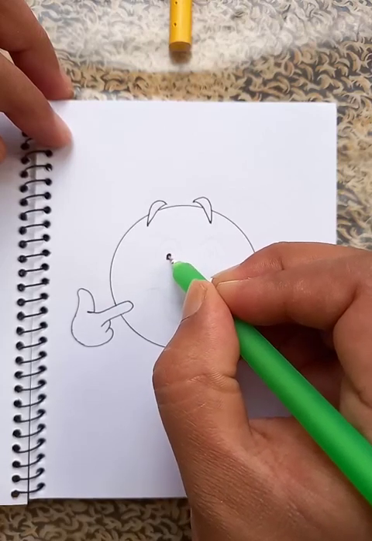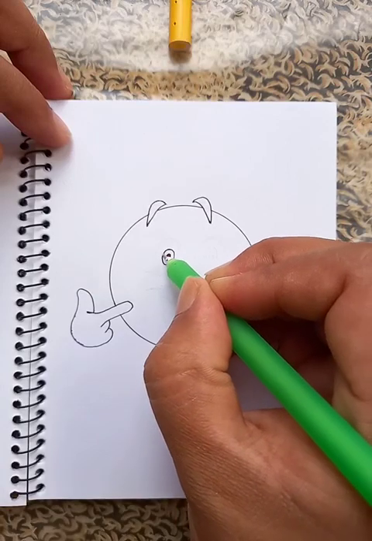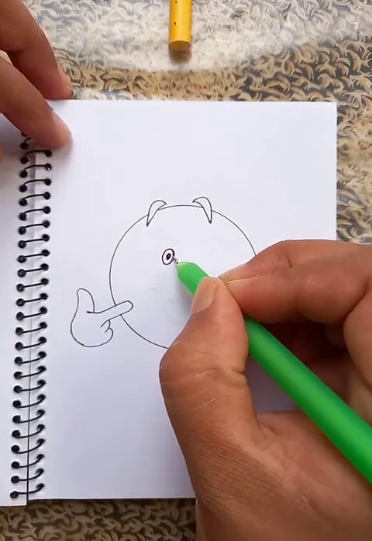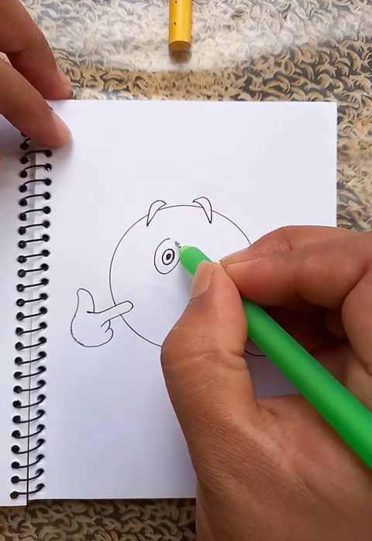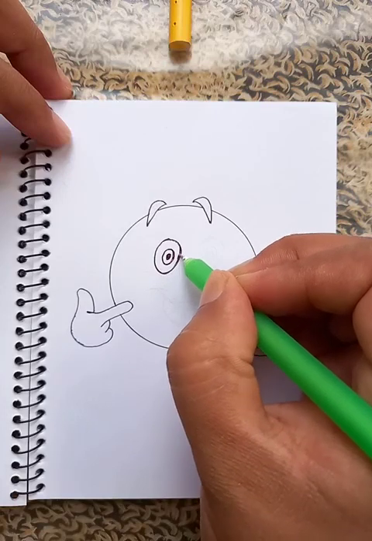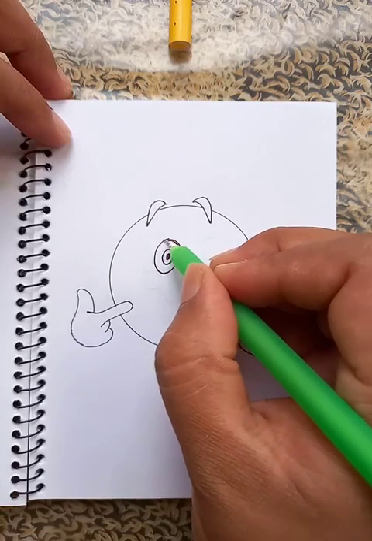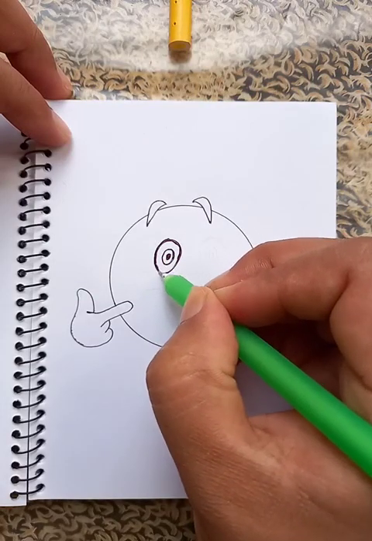This is the eye I'm drawing right now, and make a bold outline around the smaller circles. Then again, another bigger one I'm going to draw. This is going to be bold. Let's make a thicker line.